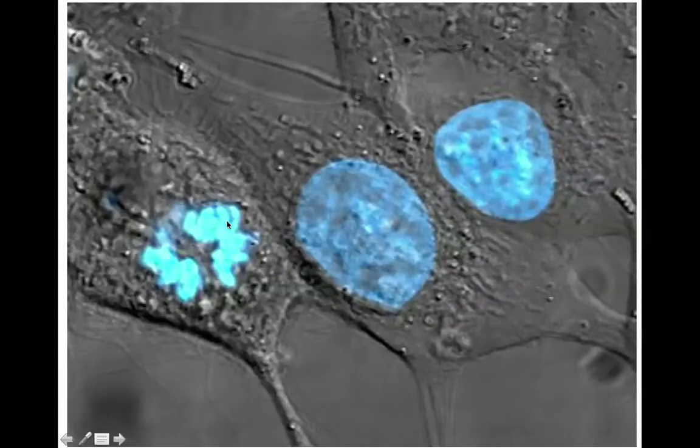This cell here on the left, we can see that the DNA is much more condensed. This cell is in the process of undergoing mitosis, so the replicated chromosomes are dividing to form two new cells. So we can see that the structure of DNA in this cell is largely different to the structure of DNA in this cell, even though the content of the DNA itself is the same.